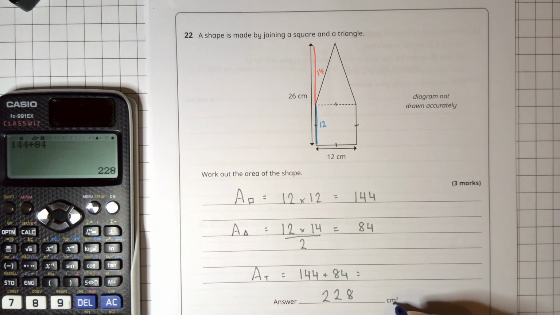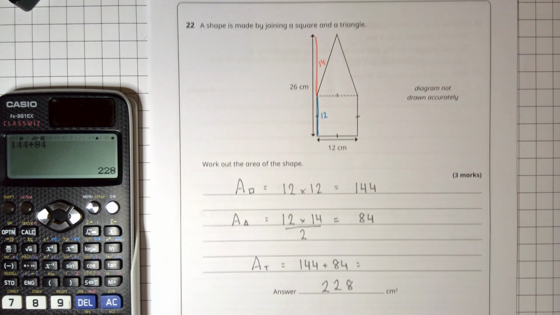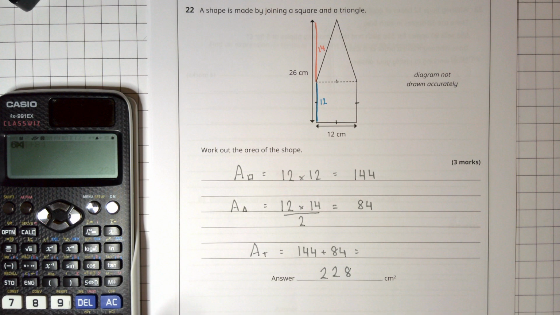144 plus 84 is 228 centimeters squared. Now sometimes they don't write that there, they ask for the units. Remember, you'd write centimeters squared for that. Okay, good.